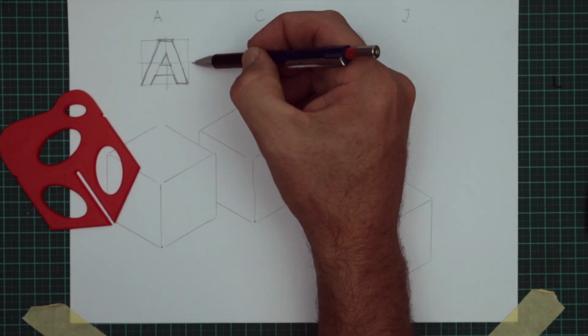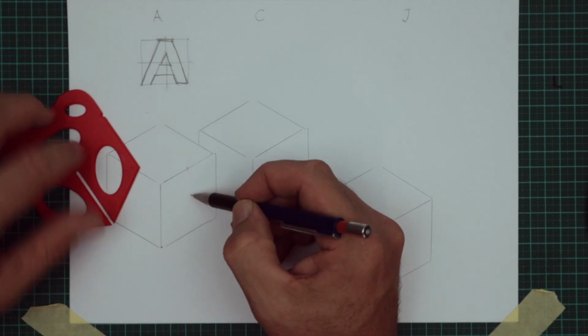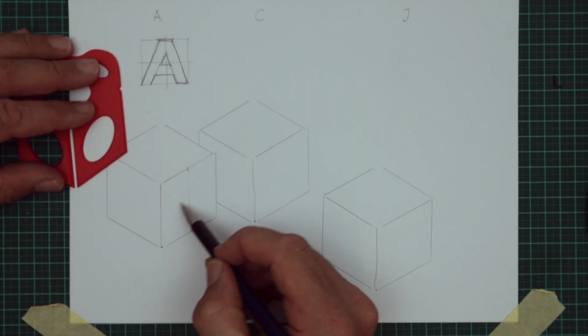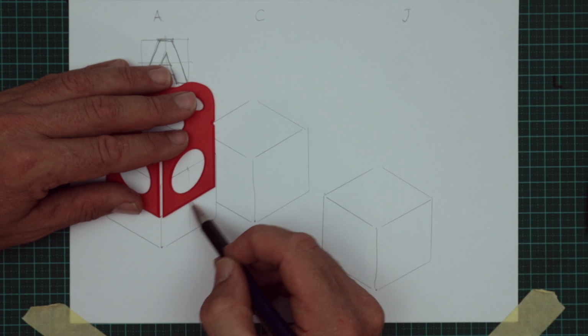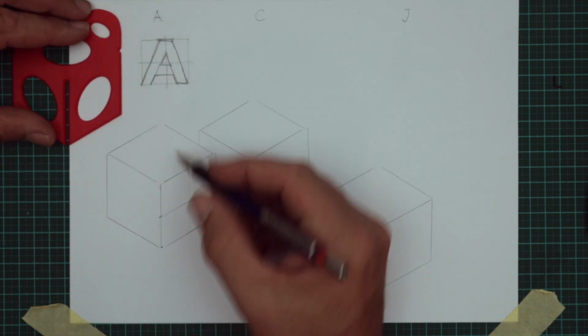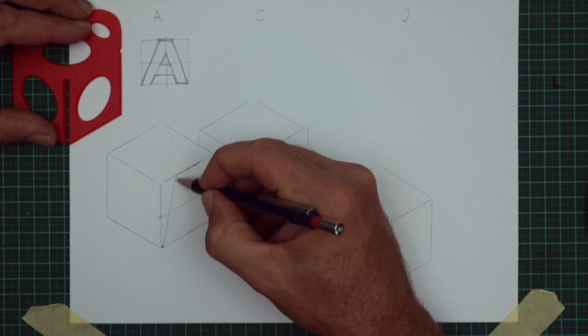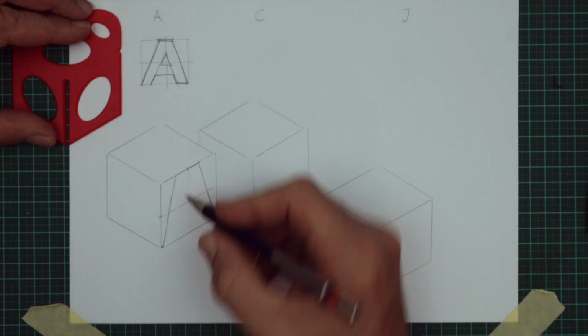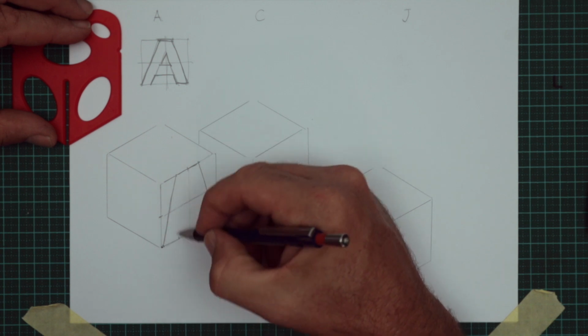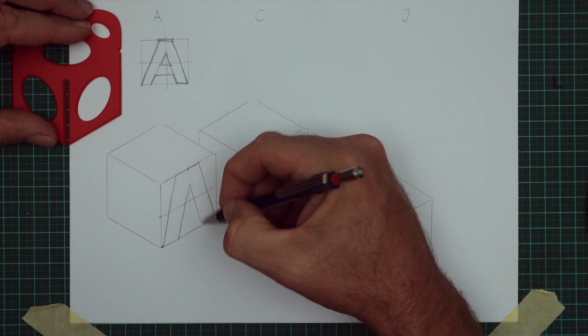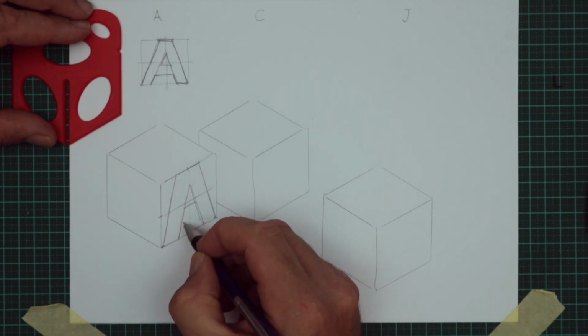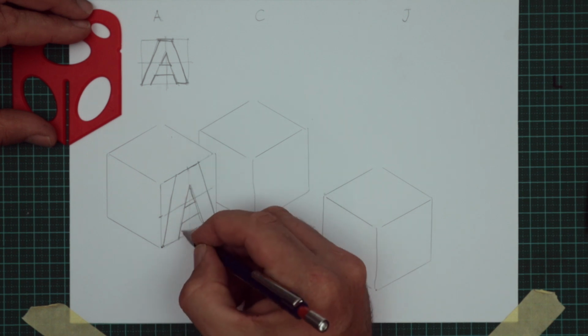Let's draw the center lines in. Use the splat to give you that isometric angle. Here I'm joining the top of the A again to the corners and then thickening it up. With a bit of practice, you'll get used to doing this in your sleep.